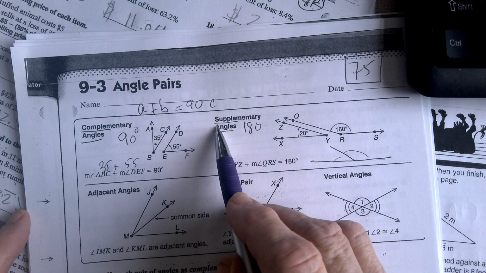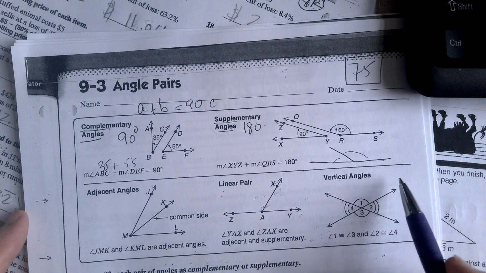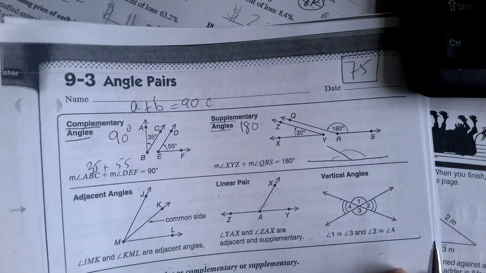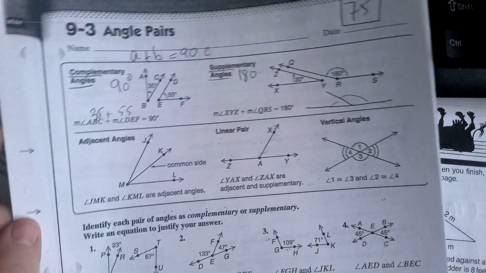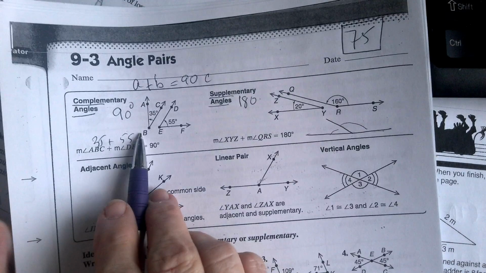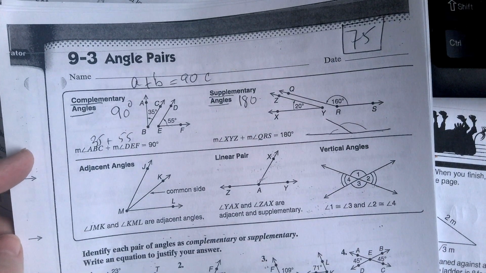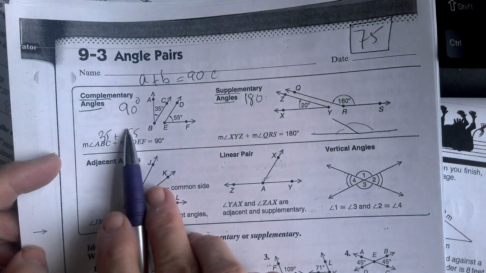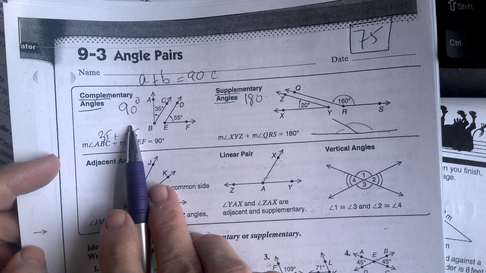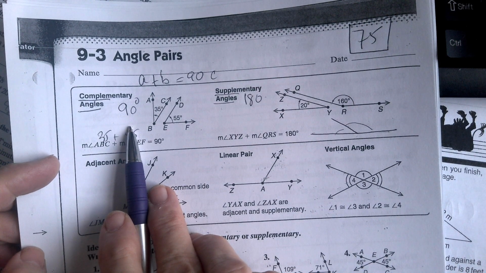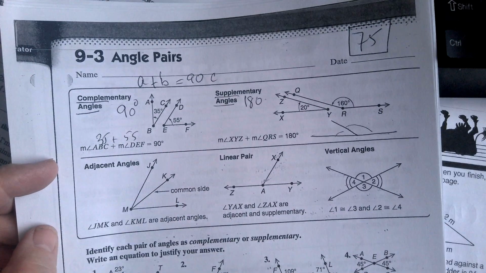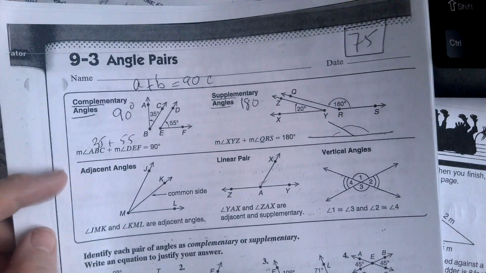Yes. What's that? Is it always going to add up to one of those? Not always. And if it doesn't, then it's not complementary. You can have different numbers. If they add up to be 180, they're supplementary. If they add up to be 90, it would be complementary. What about like 95? Is 95 90? No. Then it would not be complementary. It has to be equal to 90.